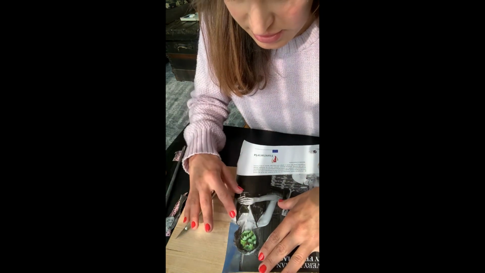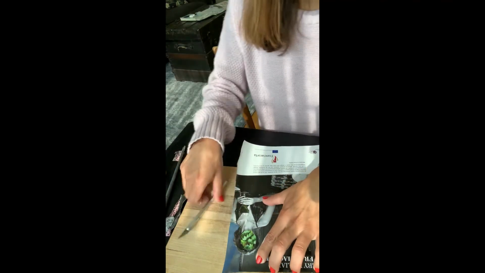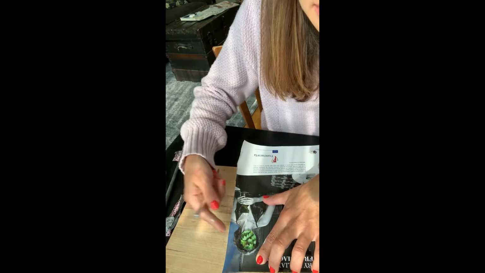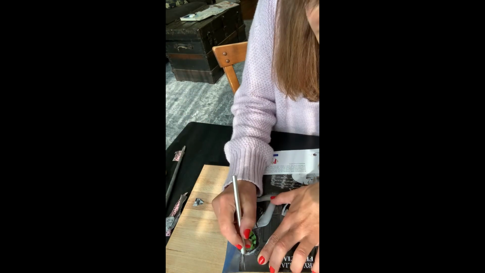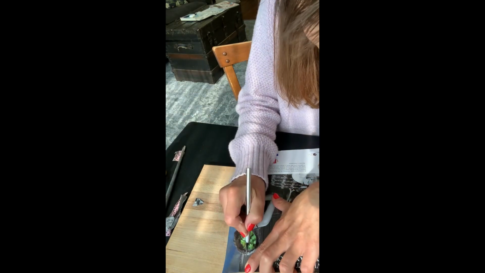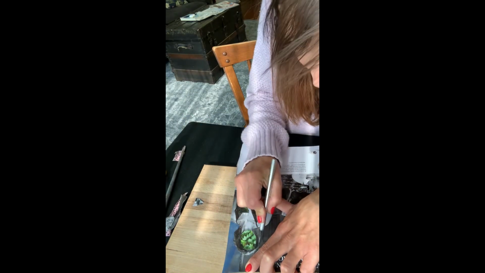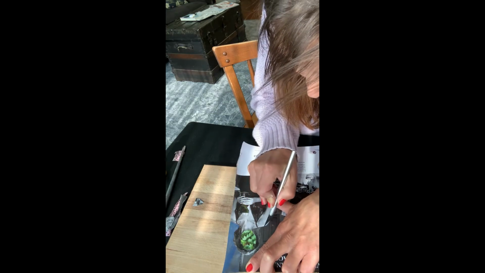And I could certainly then cut this out. I mean, of course I tape them together or glue them together in the back first. And then I could cut this out and apply this to my surface.